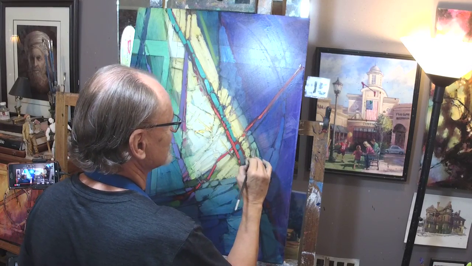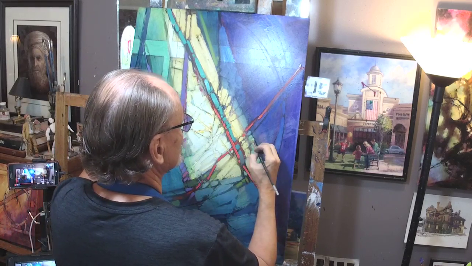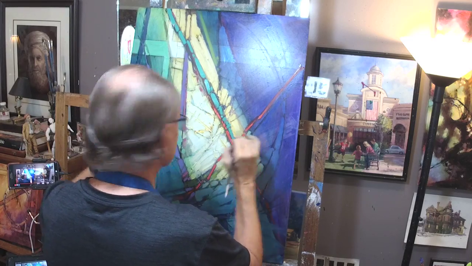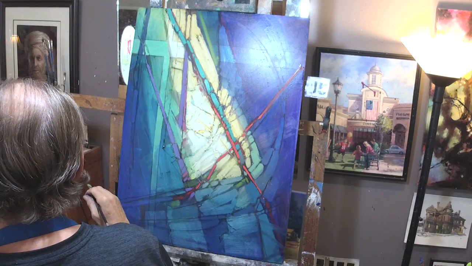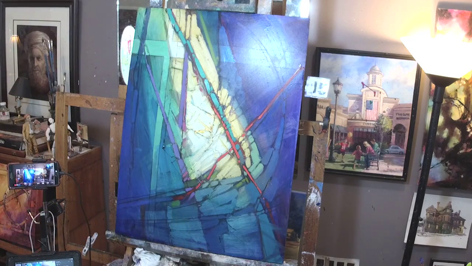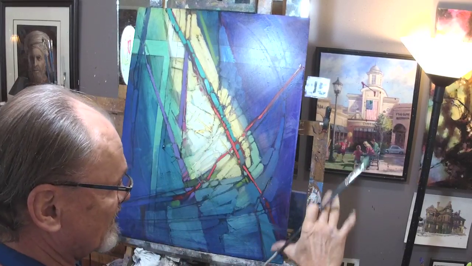Now, listen, please understand, I did not hate my abstract, my drop cloth painting, all right? It had a certain charm, but I will admit that I made a little mistake when I cut it out and put it on the frame.